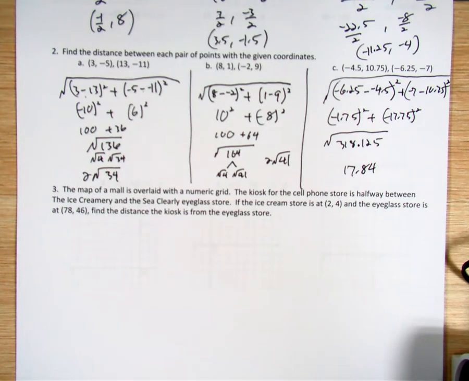Okay, we got a map of the mall overlaid with a numeric grid, so like a coordinate plane right over the top of it. The kiosk for the cell phone store is halfway between the ice creamery and See Clearly eyeglasses. If the ice cream store is at 2,4 and the eyeglass store is at 78,46, find the distance from the cell phone kiosk to the ice cream or to the eyeglass store.